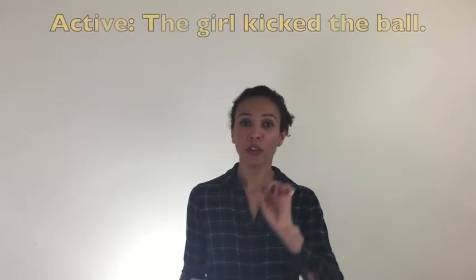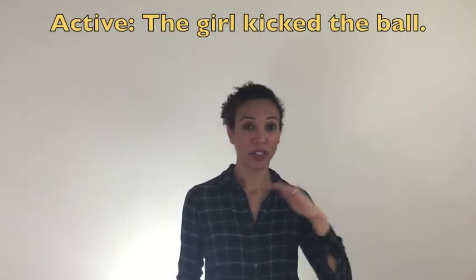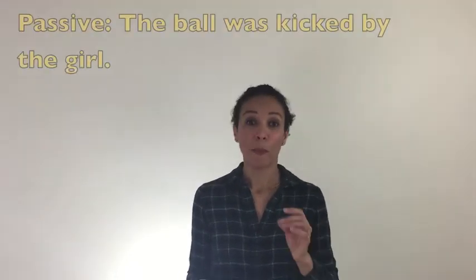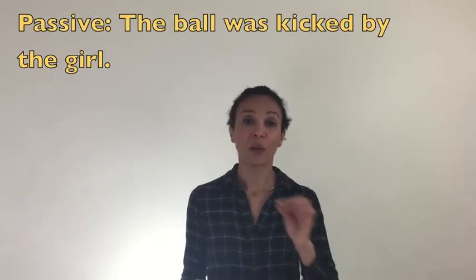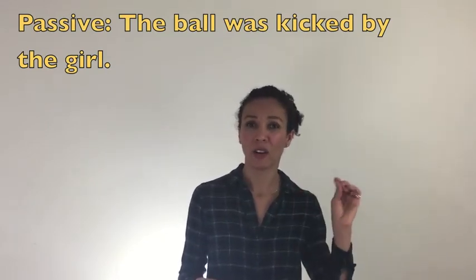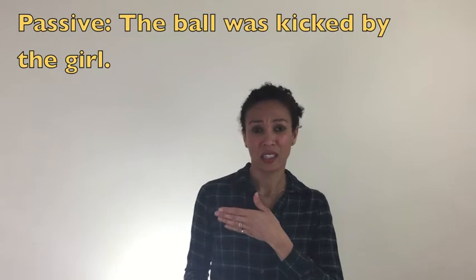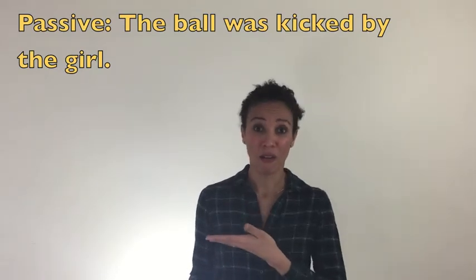An example in active voice is, the girl kicked the ball. Very easy. The girl kicked the ball. Passive voice would be, the ball was kicked by the girl. There's a little bit more emphasis put on the ball. So that's fine if that's your intention, but for the most part, you don't want to overuse the passive voice.